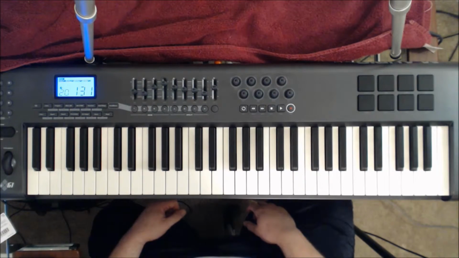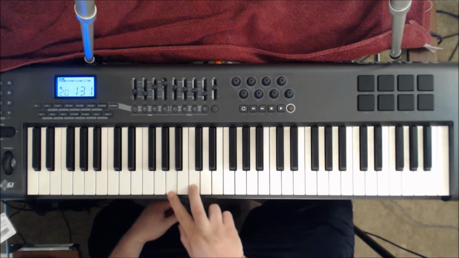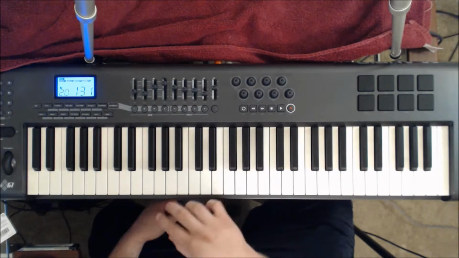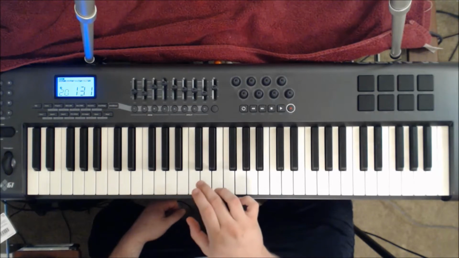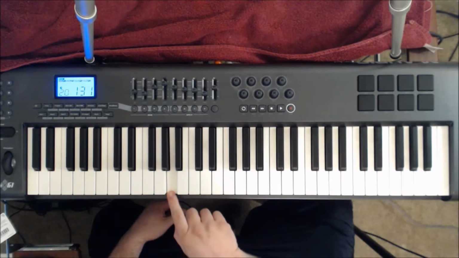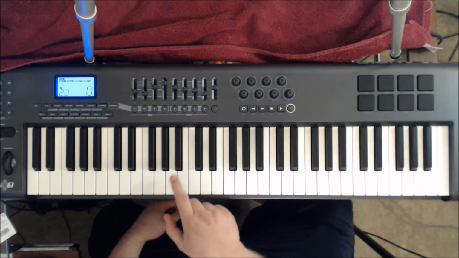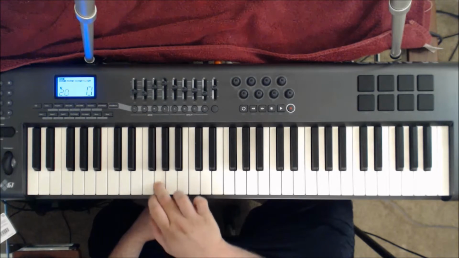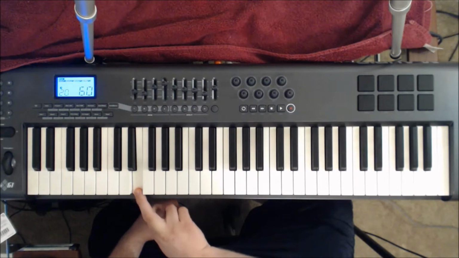Now, the distance between C and A is the same as the distance between G and E. It's what's called a minor third. A minor third is 3 keys down. So if you start with a key and then count 1, 2, 3, that's called a minor third, or a step and a half. Okay, so if I went from G and I went down a minor third, I'd be on E. 1, 2, 3.